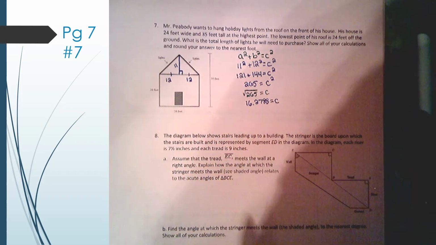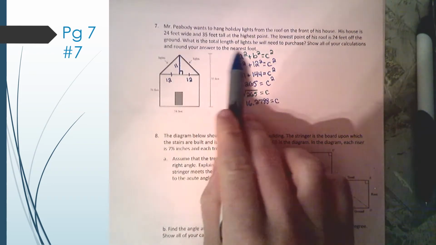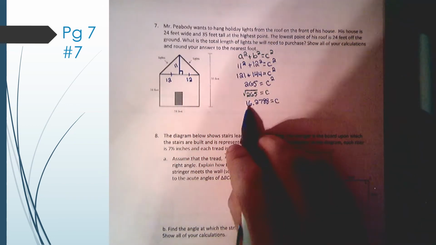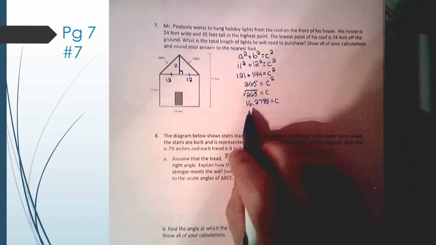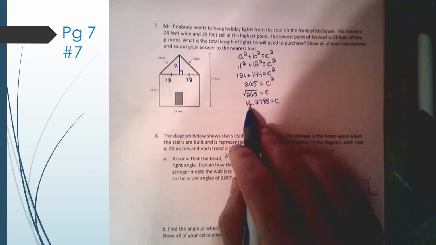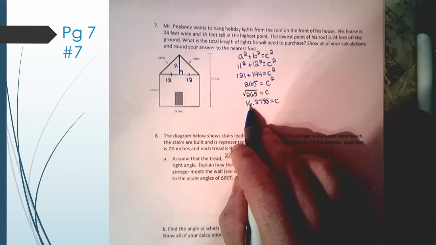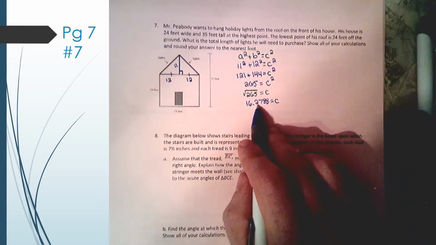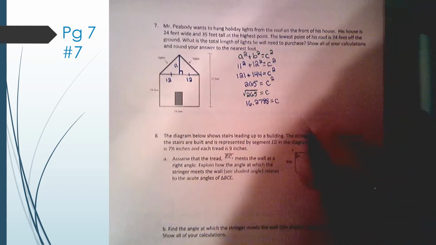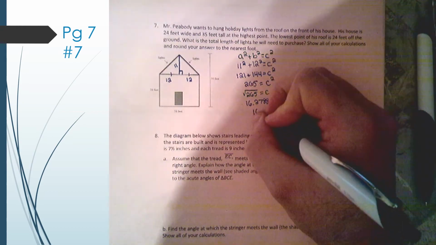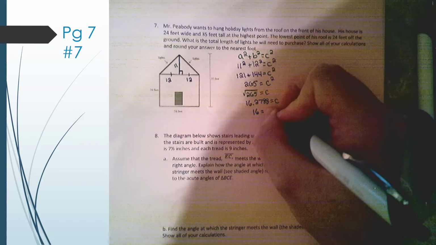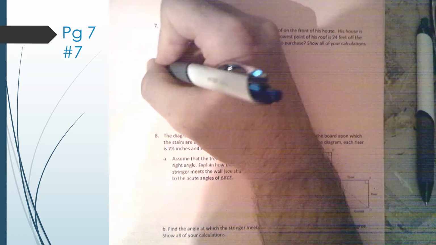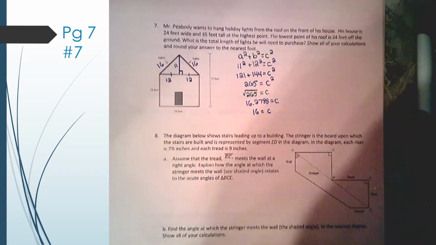Now, earlier they said round your answer to the nearest foot. So if I am doing that, I need to be rounding it to the nearest whole number. So the only thing that could potentially change is the 6. So I have to look at the number next to it. It's a 2. So it's not bigger than 5, so I am not going to round up. So each side would be 16 feet. So each side is 16.